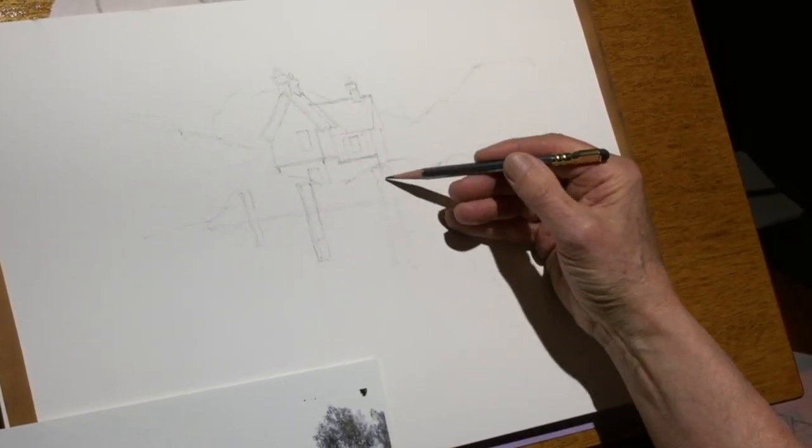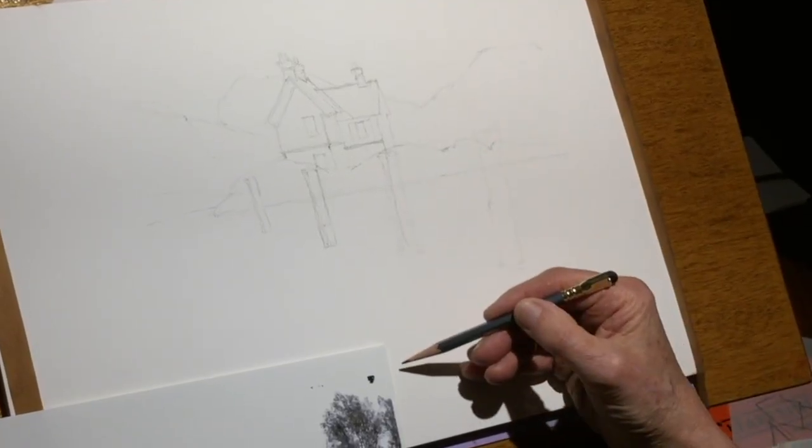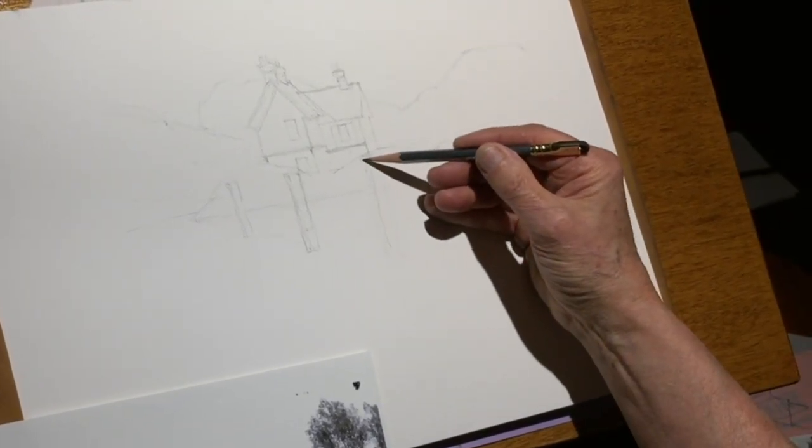I want to turn the form. How much do I want here?